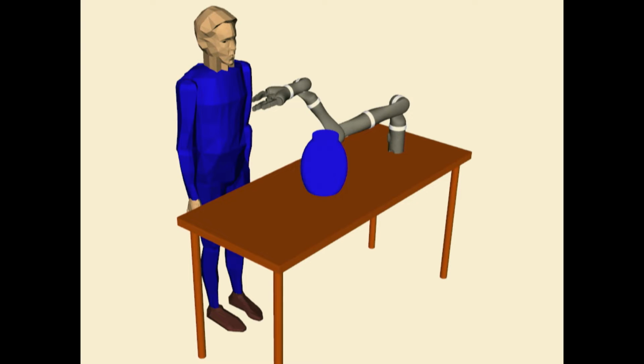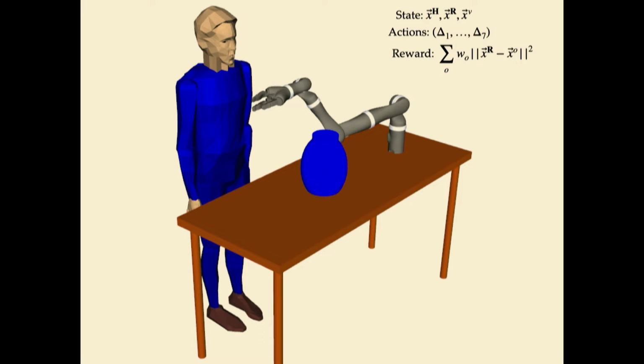One example of this in a slightly more realistic setting is if we're trying to control this robot arm, and we've got this person nearby and this vase. We might think of the state being the position of the human xh, the position of the robot xr, and the position of this vase here on the table. The actions are changes to the robot's control joints, so moving the arm around. And we can think of our reward function as being a weighted combination of distances from the robot to various points that are important in the world.